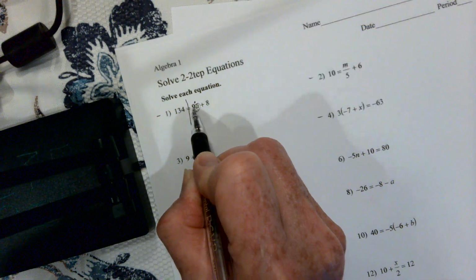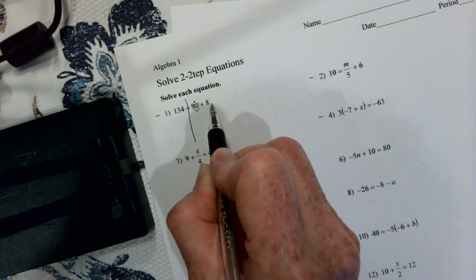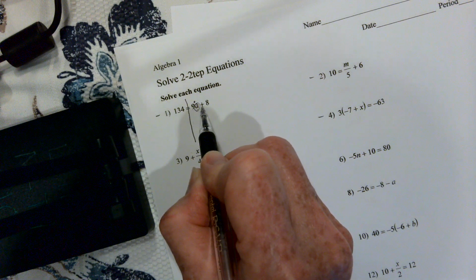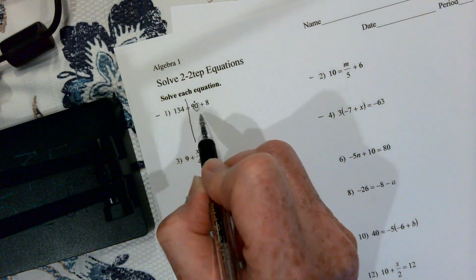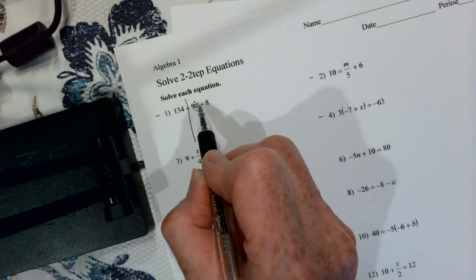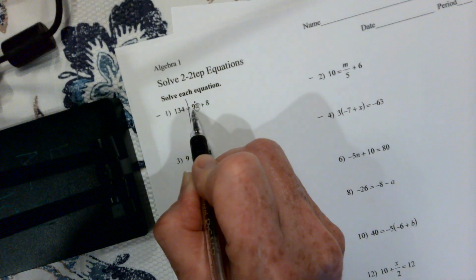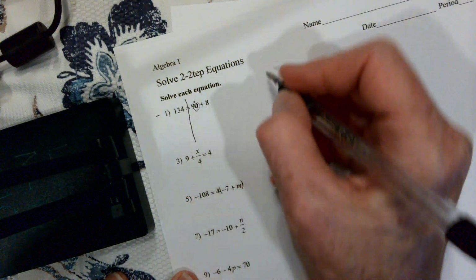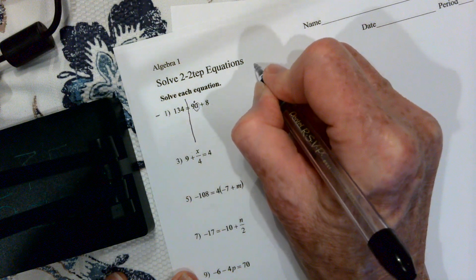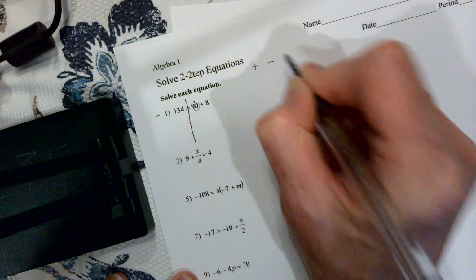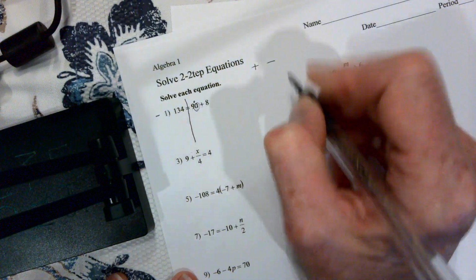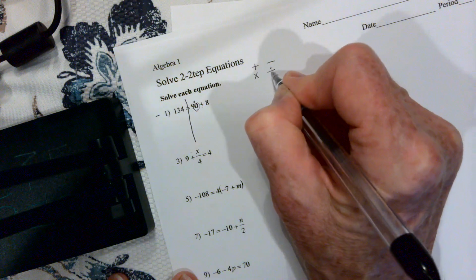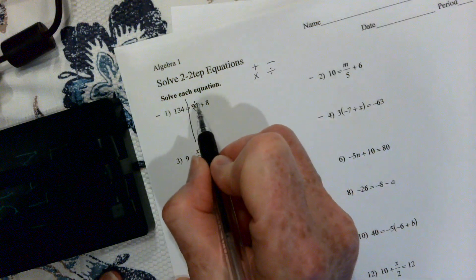I have to get rid of the 9 and the 8. I have multiplication and addition. Which operation do I do first? Which number do I get rid of first? The 9 or the 8? What we're going to do is always undo the add and the subtract first, and then we'll undo the multiply and the divide second.